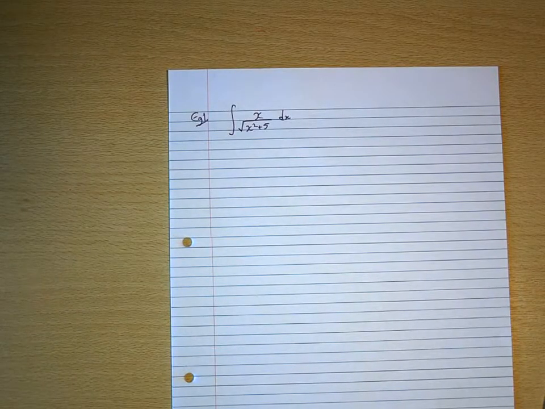Alright, so this chunk of work extends your integration skills into questions where you can deal with algebraic fractions which you can split into partial fractions. But before we do that, it's worth refreshing our memory as to how to use some C3 skills when integrating.